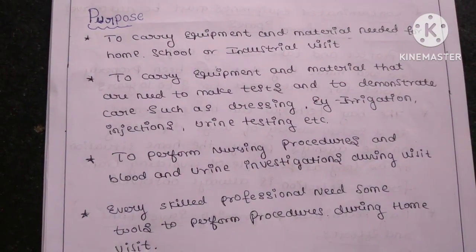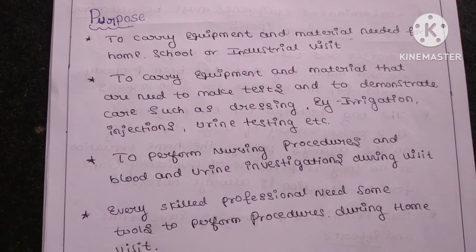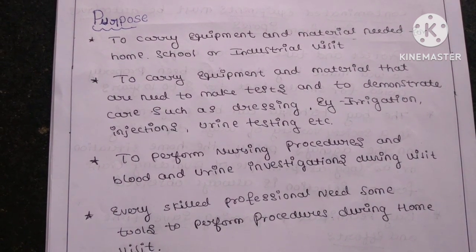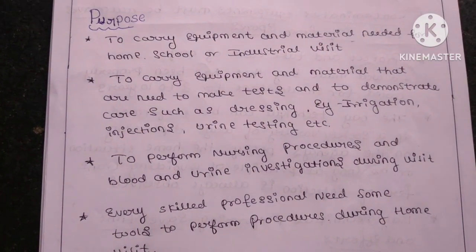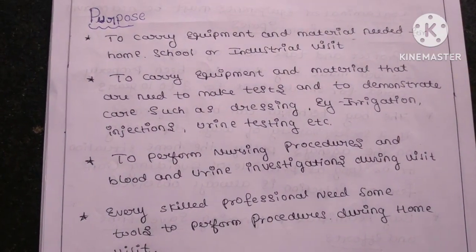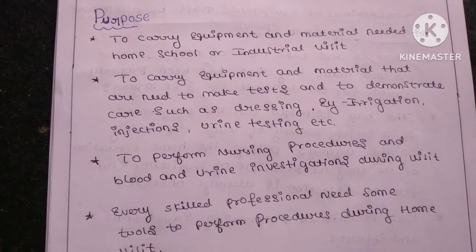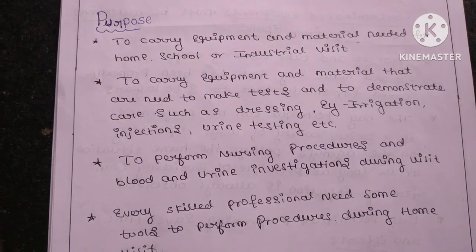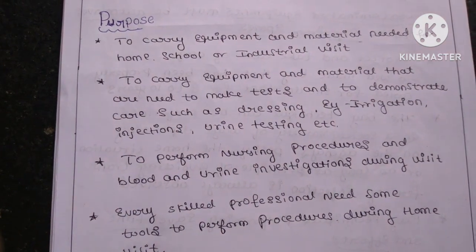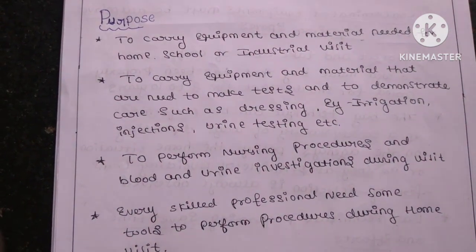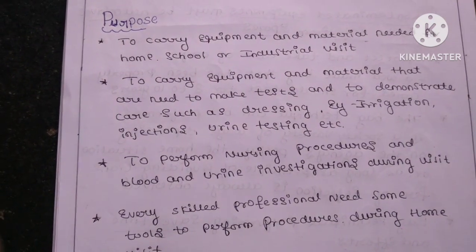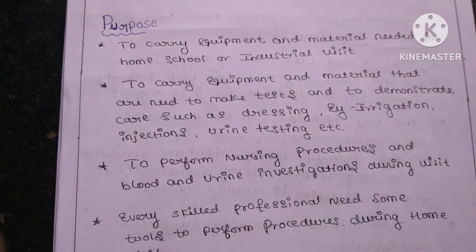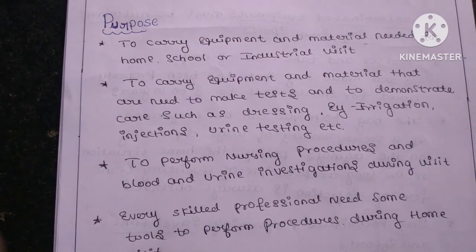To carry equipment and material that are needed to make a test and to demonstrate care, such as dressing, irrigation, injection, urine testing, etc.